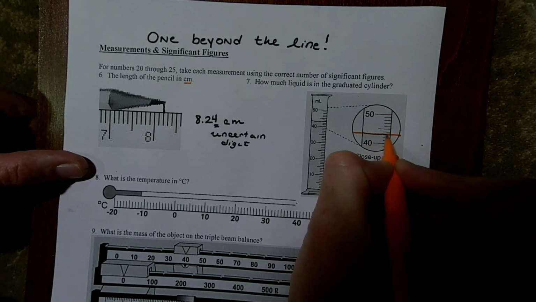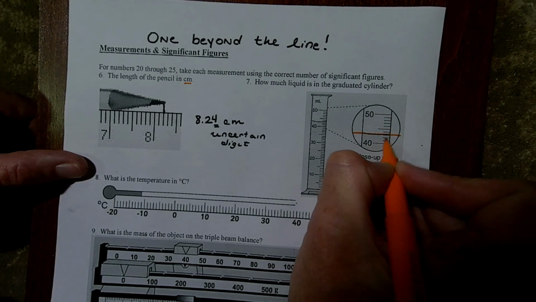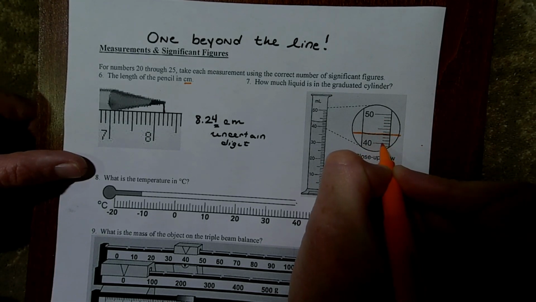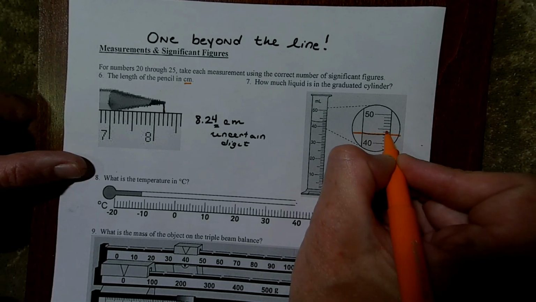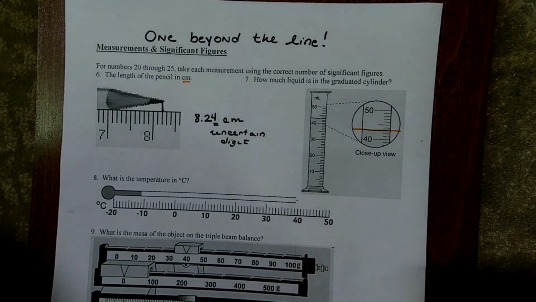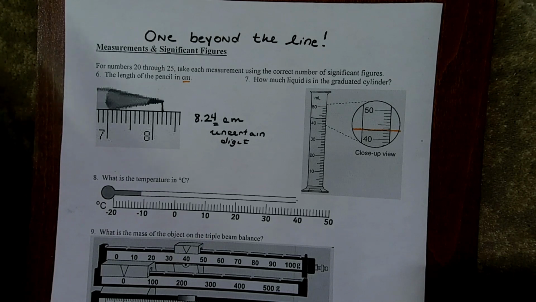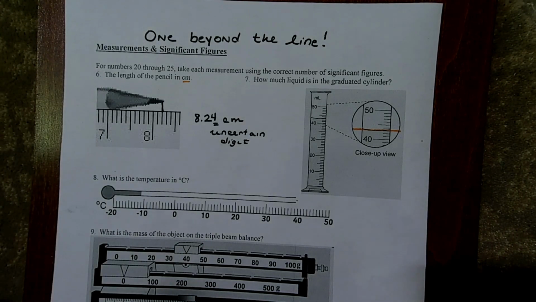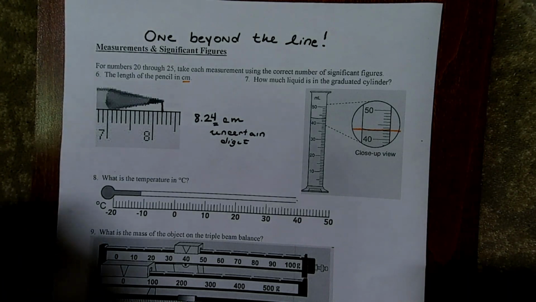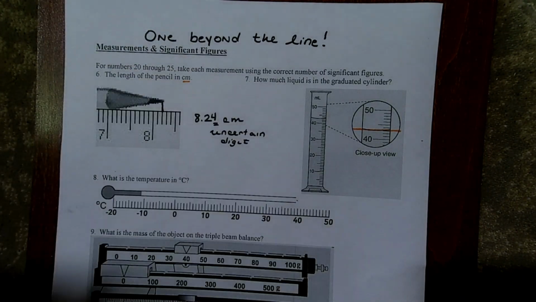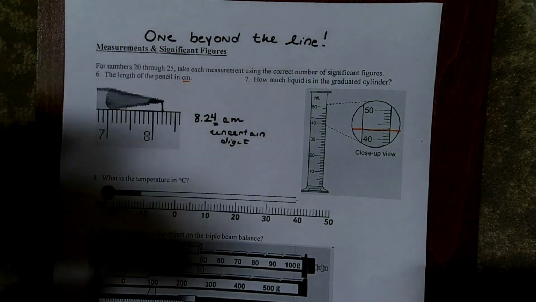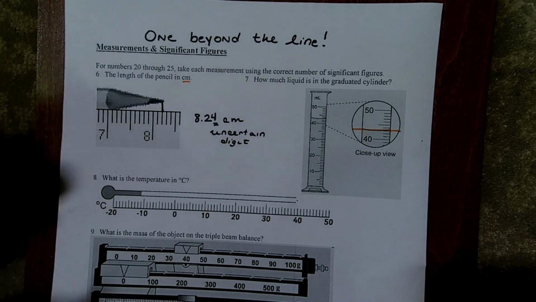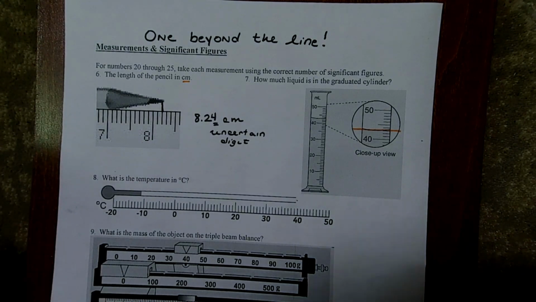And what are these lines? This is 40, and there's 10 of them, so I'm going to figure out that it means 40, 41, 42, 43, 44, 45. Make sure you figure out, first off, what do those lines indicate? So this graduated cylinder is going up. It's marked in increments of 1 milliliter. So I need to take it one step further. I need to go one beyond that marked line, and I need to report it to the tens place.